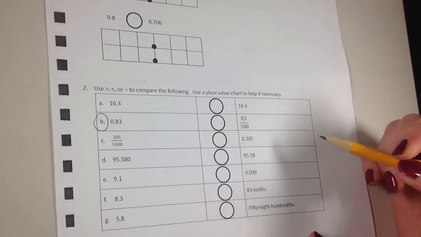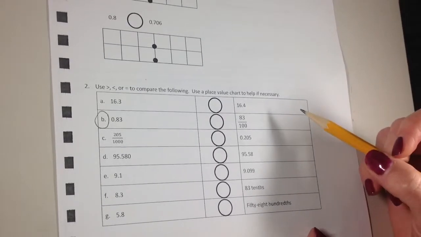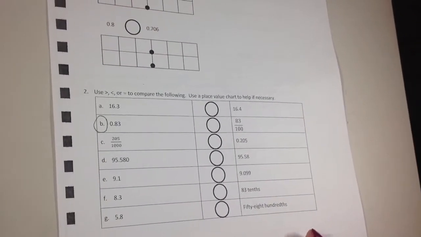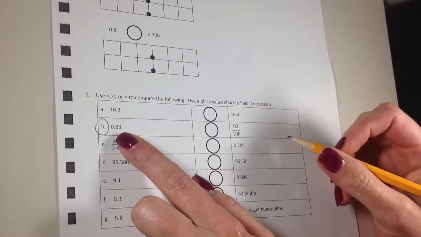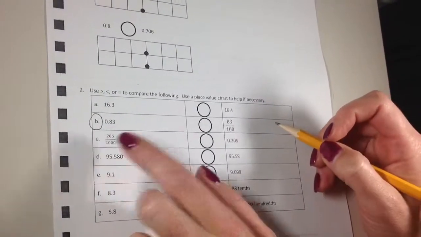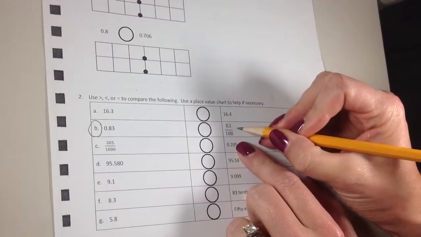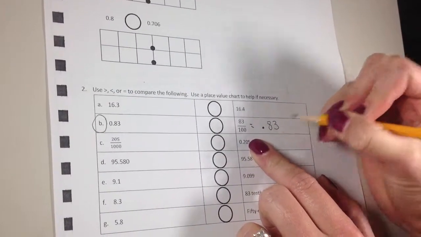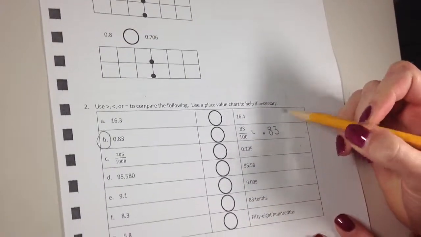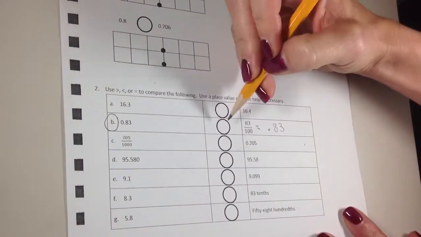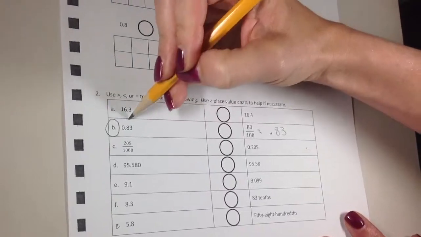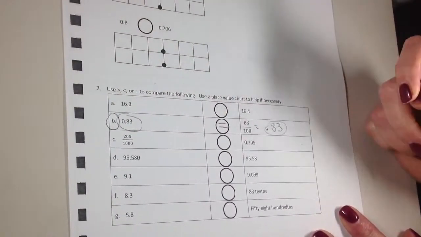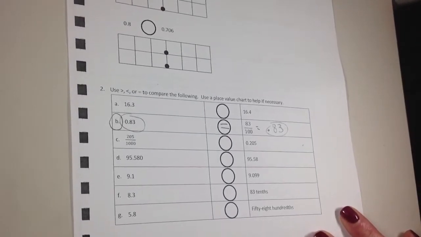You can see that it's going to be important to convert them into the same form. They should all be in standard form. So here, that number is in standard form. It's 83/100. I'm going to convert this so that I can better see what 83/100 looks like. And if I look at that, I can see that that is most definitely equivalent. This is equivalent to that, and you can use an equal sign.